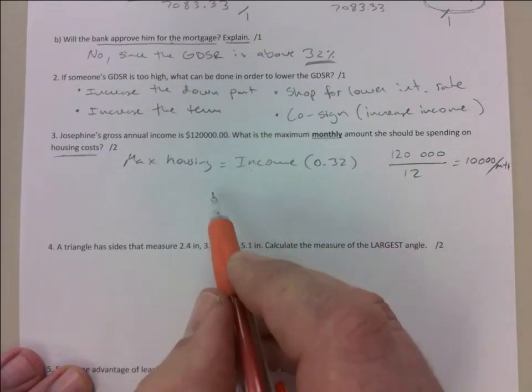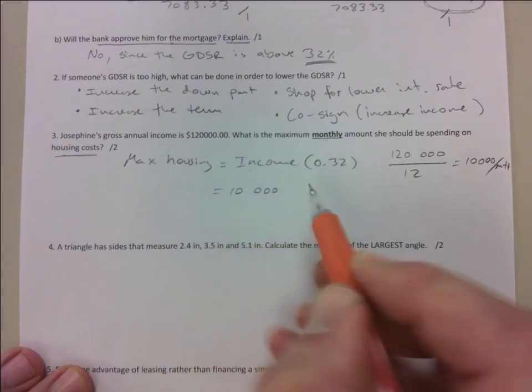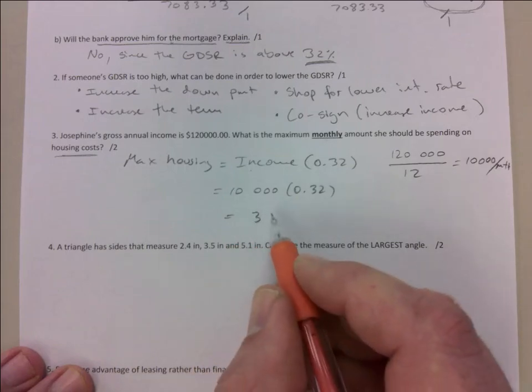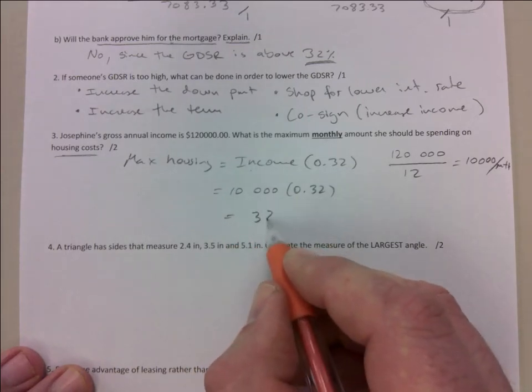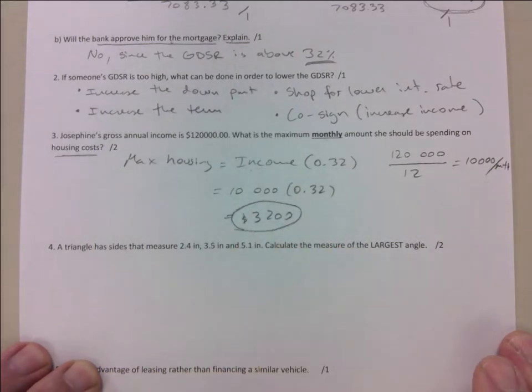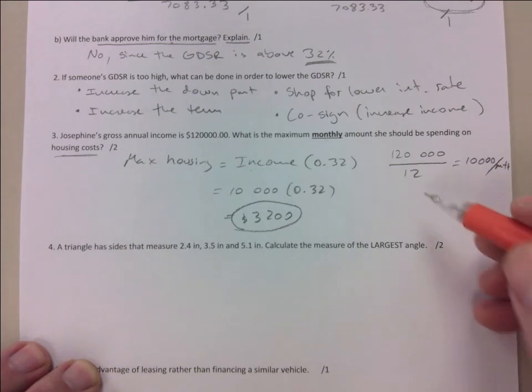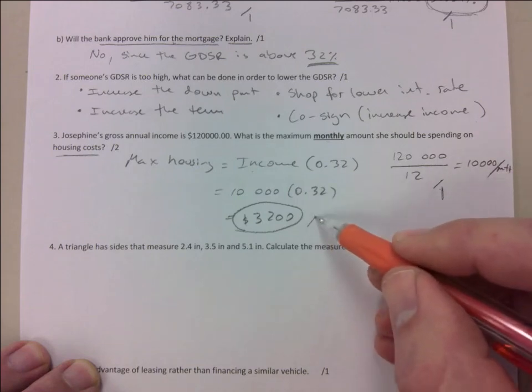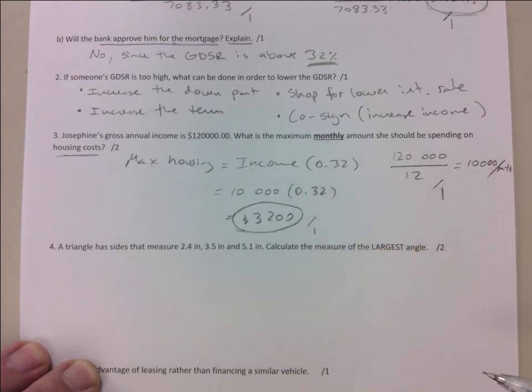So this will be 10,000 times 0.32. It's 3,200. So you get 1 mark for converting this into a monthly amount, and then you get a mark for multiplying it by 0.32.